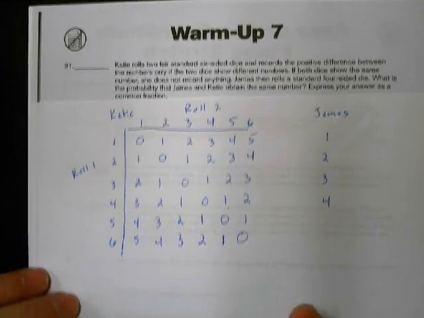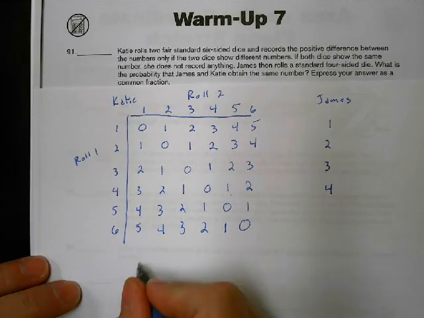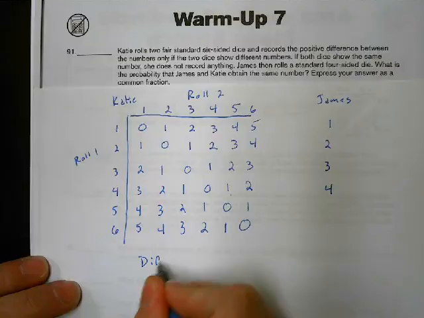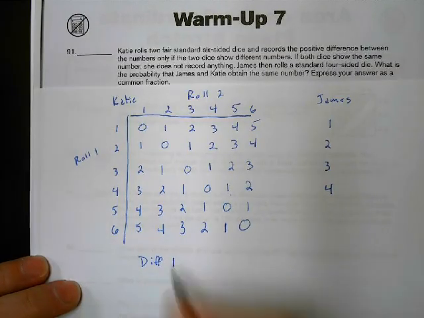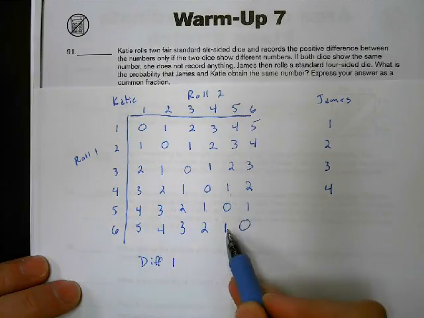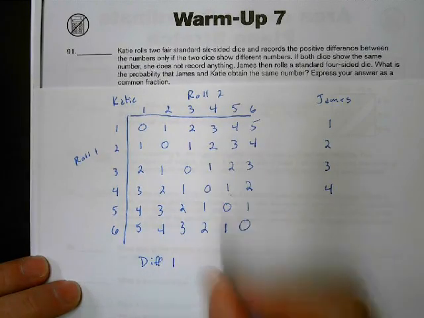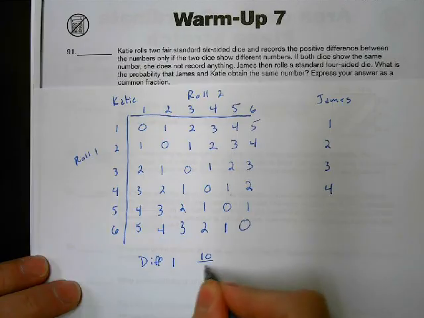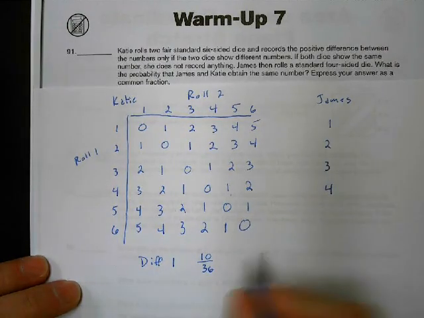So the only way that this can happen, if she has a difference of 1, there's 1, 2, 3, 4, 5, 6, 7, 8, 9, 10. There's 10 out of 36 ways to get a difference of 1. He has a 1/4 chance of getting a 1.